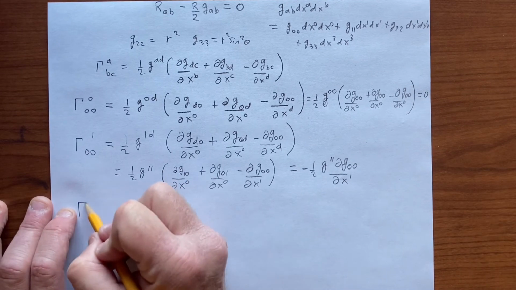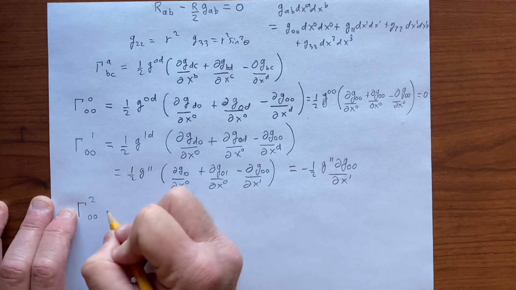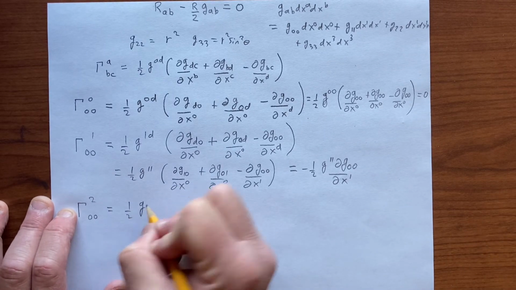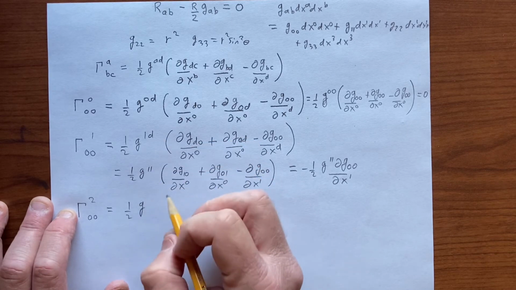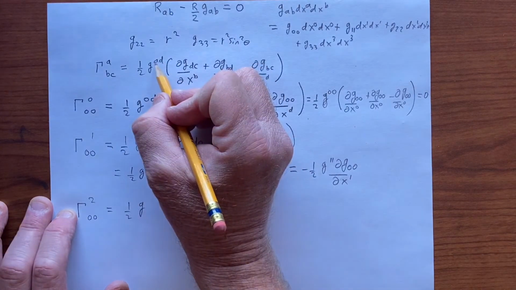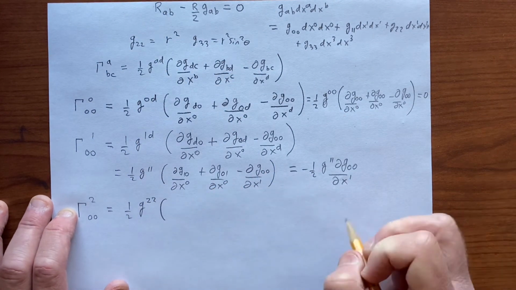Let's do gamma^2_00. This is 1/2 g^{2D}. A is 2, so this ends up giving us g^{22}, the only one that could survive.